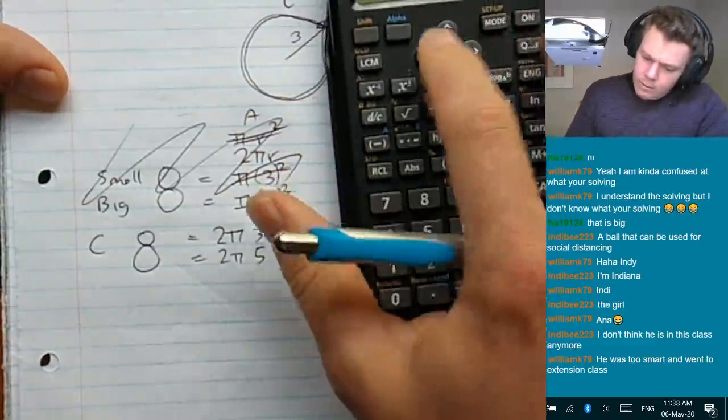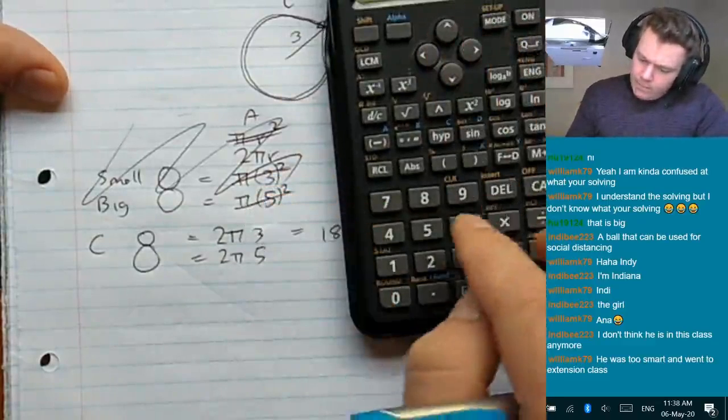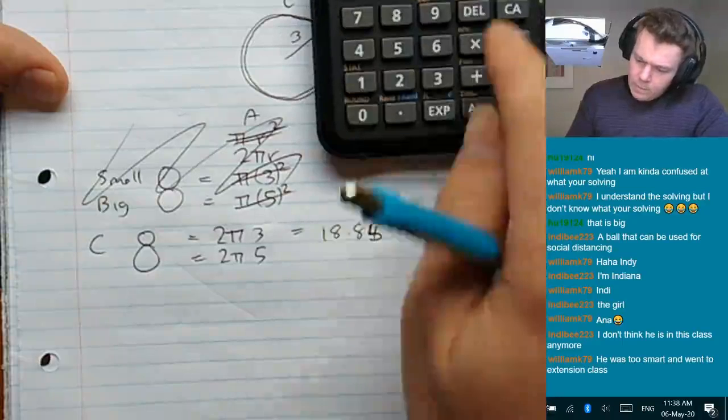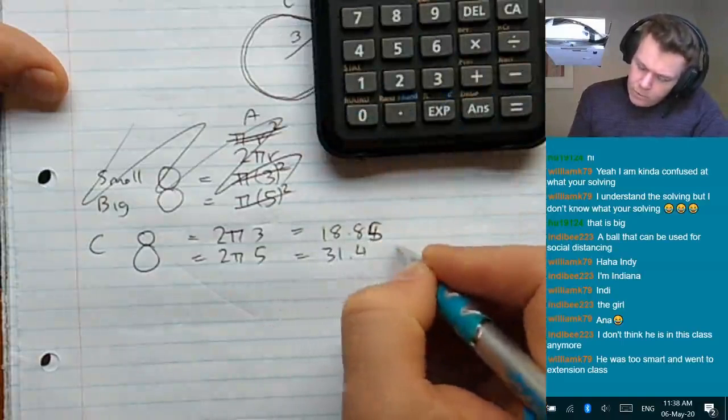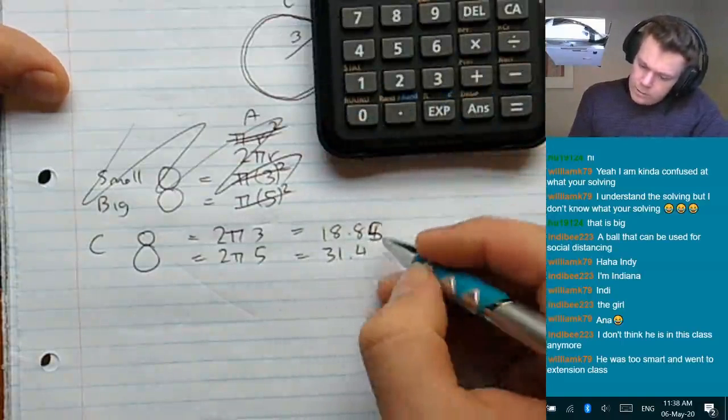And we want to delete that and make it by 5. 31.46.